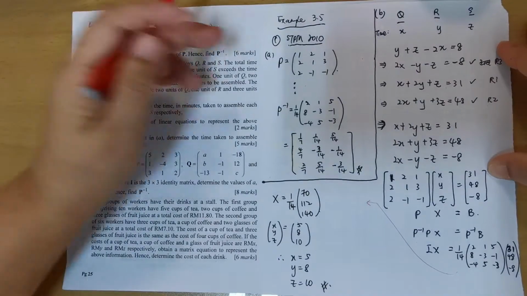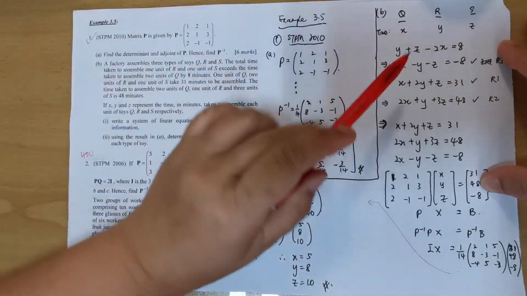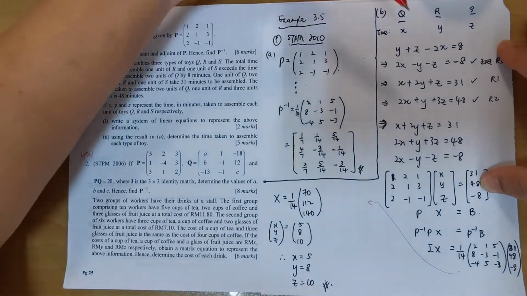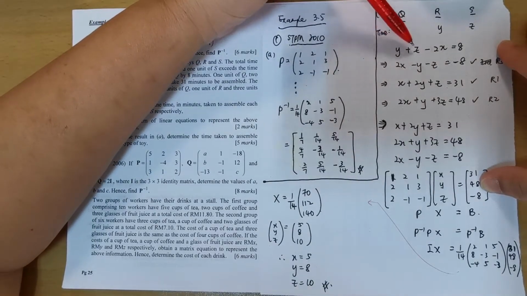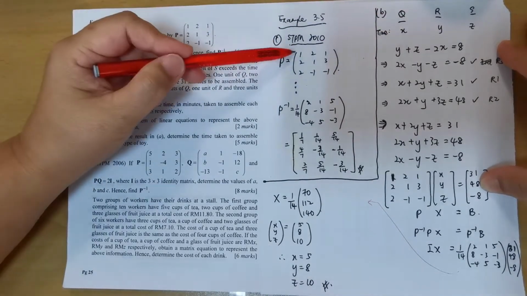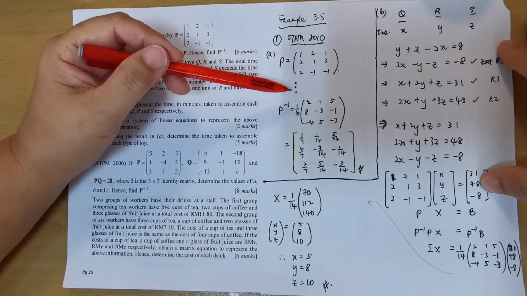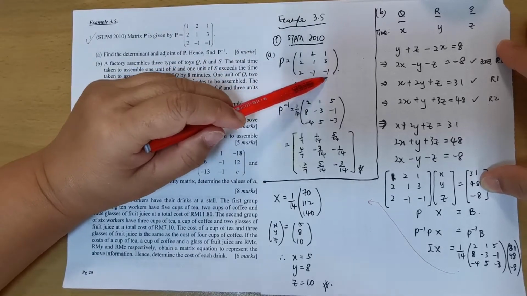Remember, we have to rearrange our equation following x, y, z, and not y, z, x. It must be in x, y, z. So when I look at x, y, z, the coefficients are negative 2, 1, 1. Compared to your P, do you have any negative 2, 1, 1? I don't have, but I have 2, negative 1, negative 1.